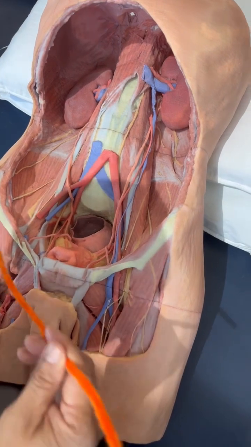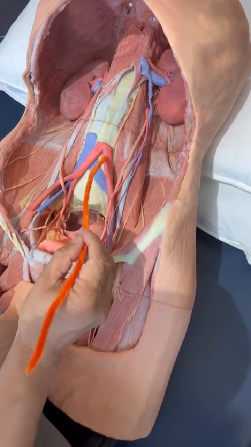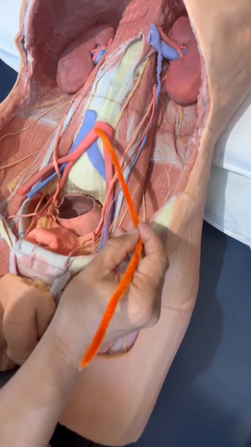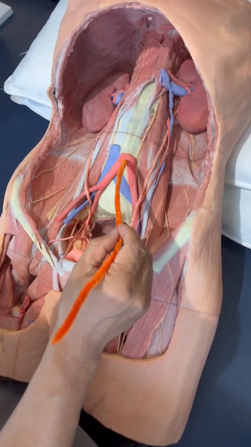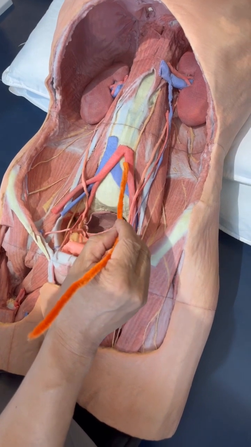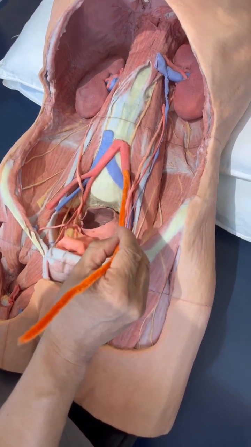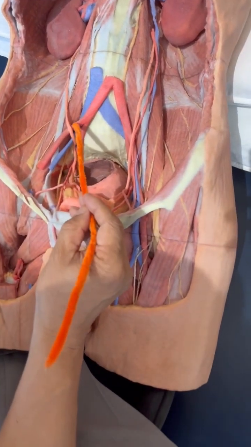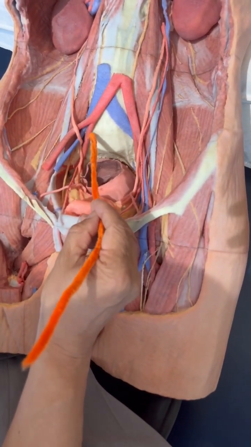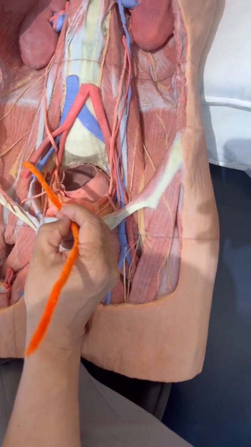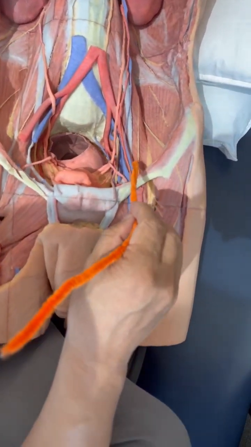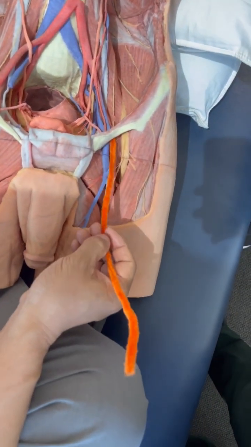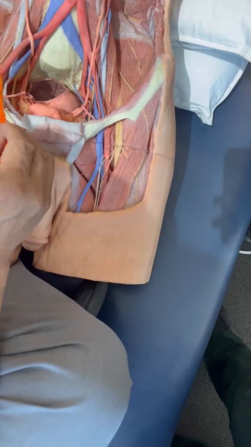All right, so look here. This is the descending aorta bifurcated at the L4 vertebral level into the left and right common iliac arteries. Then each common iliac artery divides into the external iliac artery and the internal iliac artery. The external one continues to be what? Like right here, see, the external one continues to be the femoral artery. So this one's chopped off.